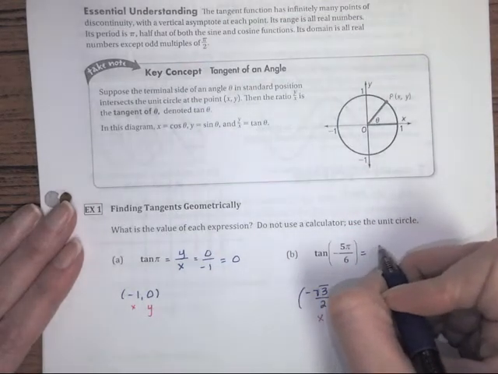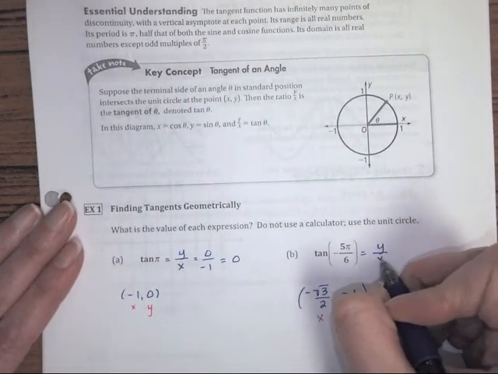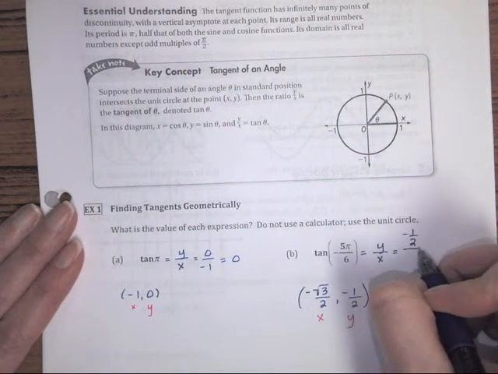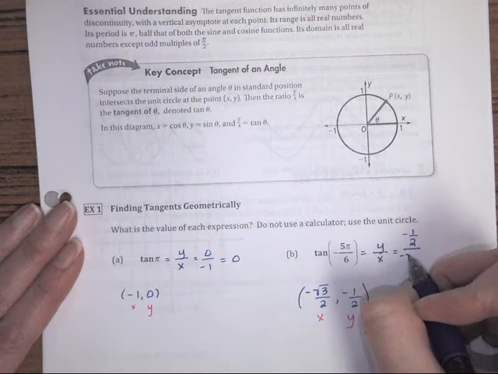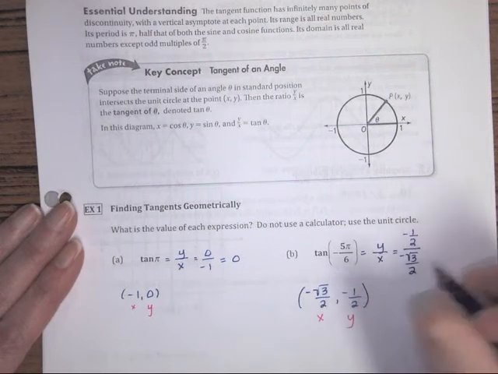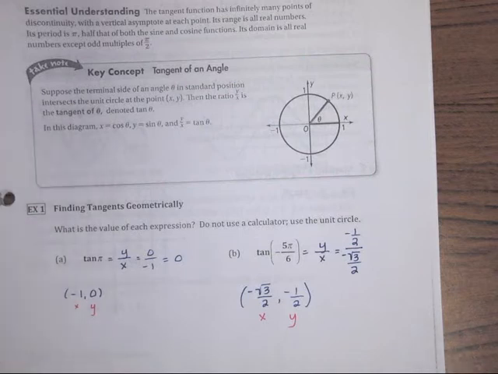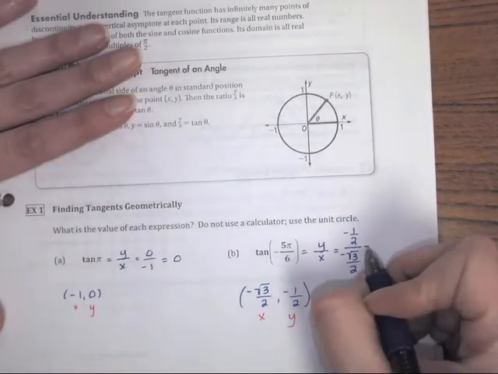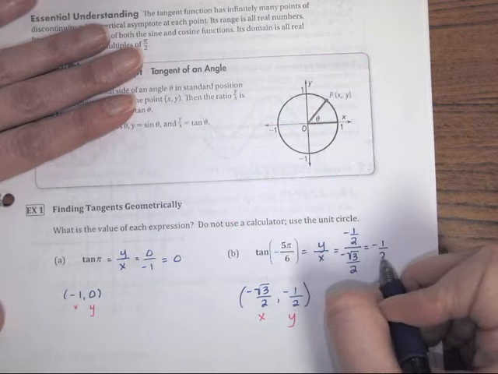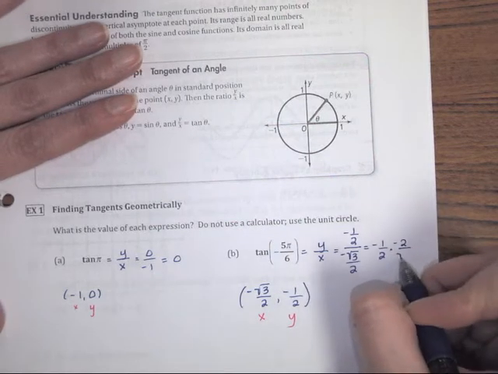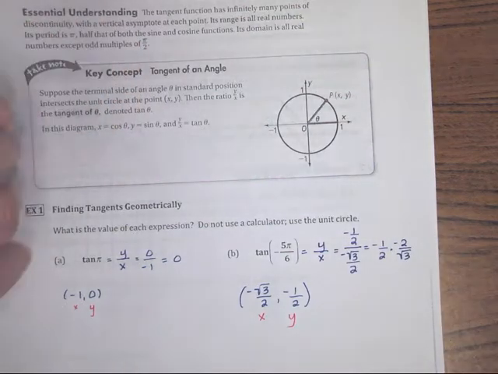So my tangent value is y over x, which is -1/2 divided by -√3 over 2. Now you're looking at that going, oh, I don't know what to do with that. Keep, switch, flip. So -1/2 times -2 over the square root of 3.